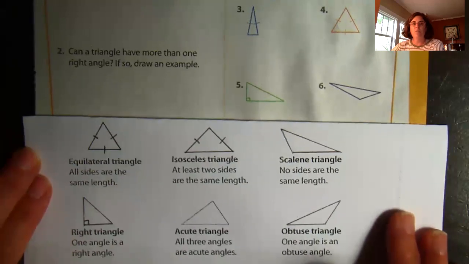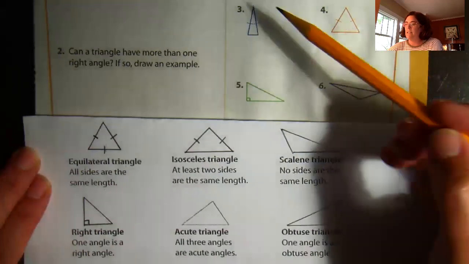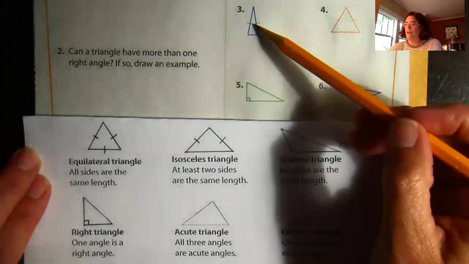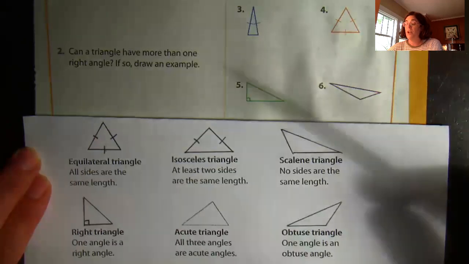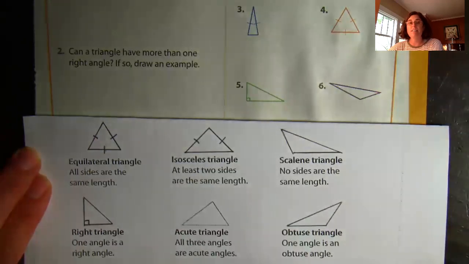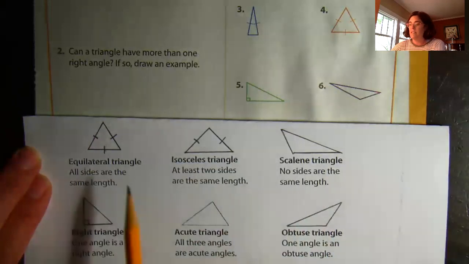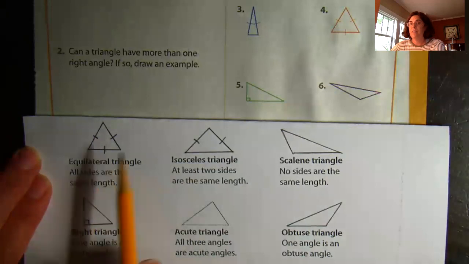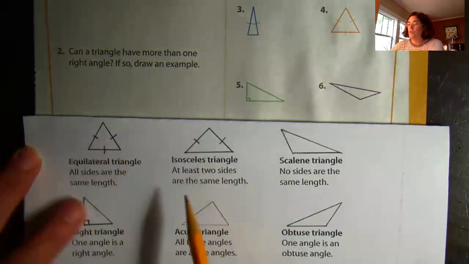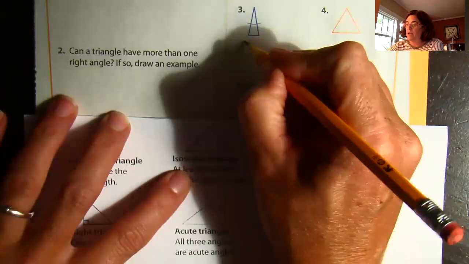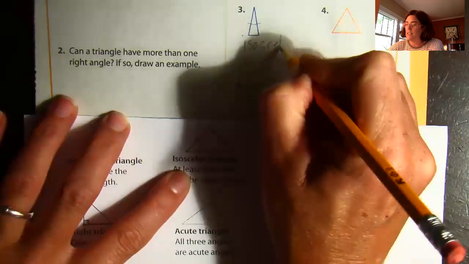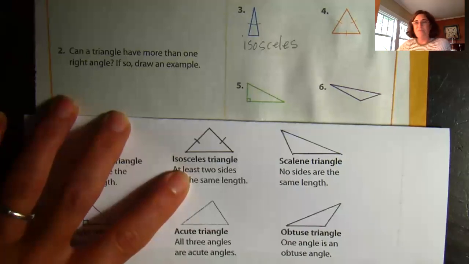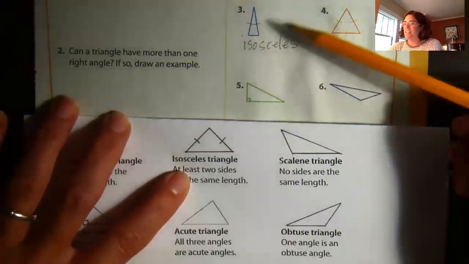Okay, so we're going to look at number 3 first. So I see a very tall, thin triangle, and I see those two hatch marks. So let's first classify number 3 by its sides. Now, it doesn't have all three with hatch marks, so it's not an equilateral triangle. It does have two. So it's an isosceles triangle. So I'm going to write isosceles. And if you have to look, don't worry, so do I. I can't ever spell that word without looking. All right, so this is an isosceles triangle.